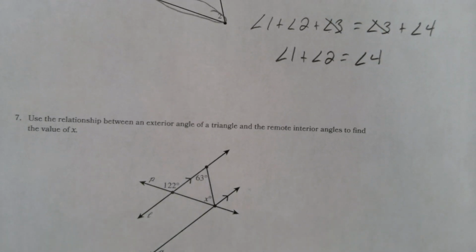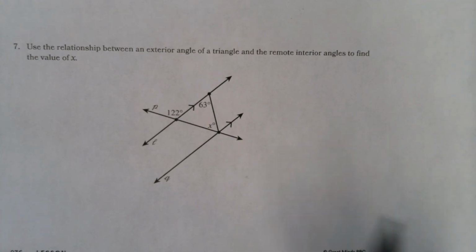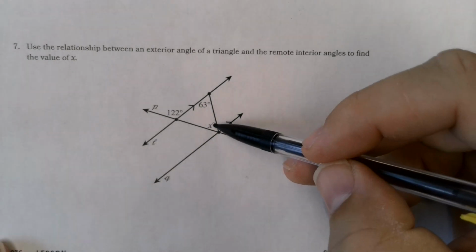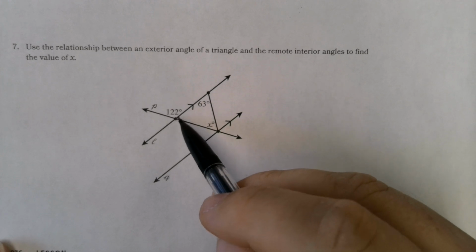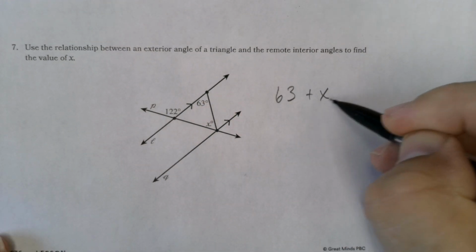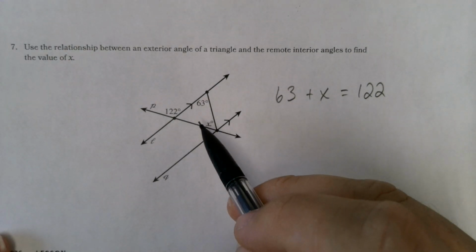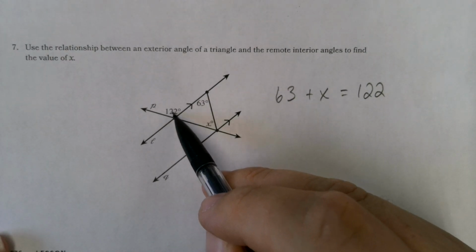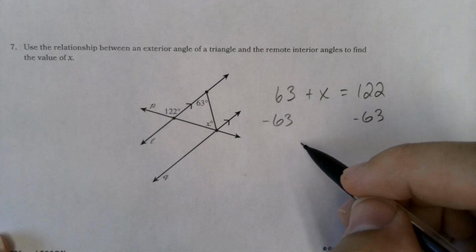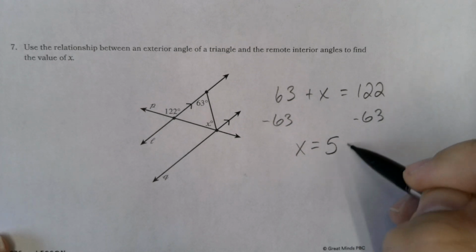For question 7, it wants us to use our information that we've just found to find the measure of x. We know that the two interior angles added together equal the exterior angle. So to solve for x, we would subtract 63 from both sides, which would give us 59 degrees.